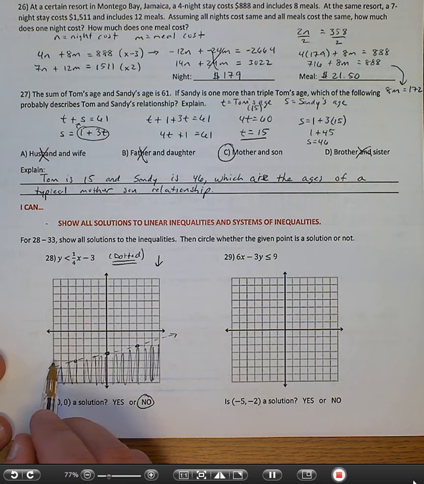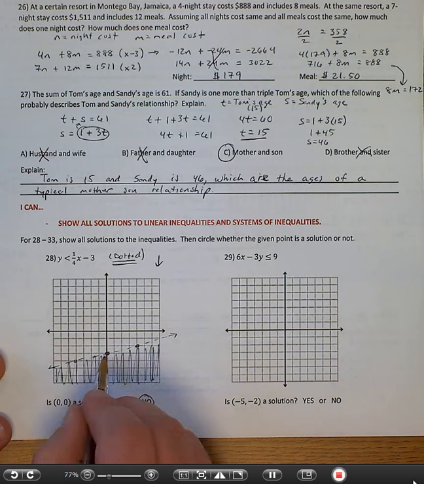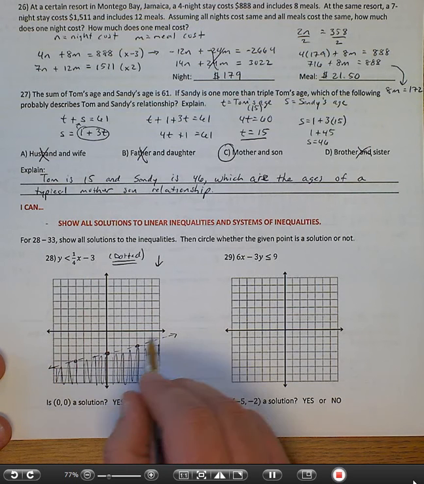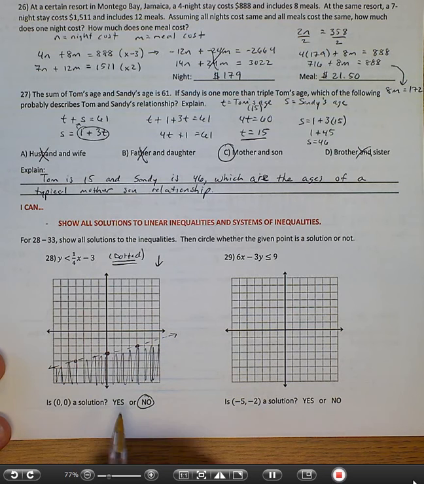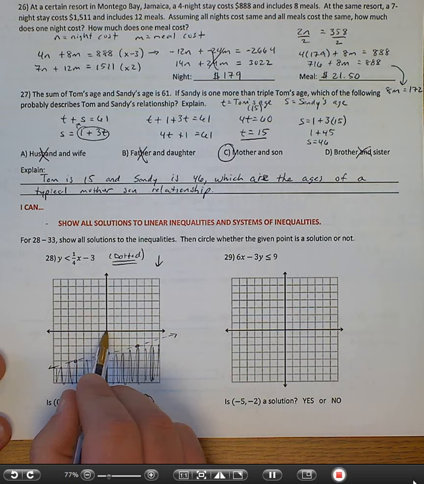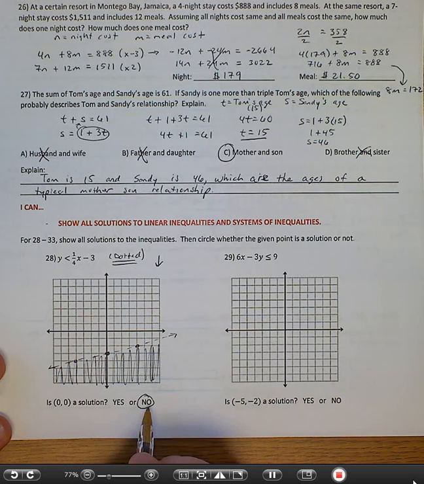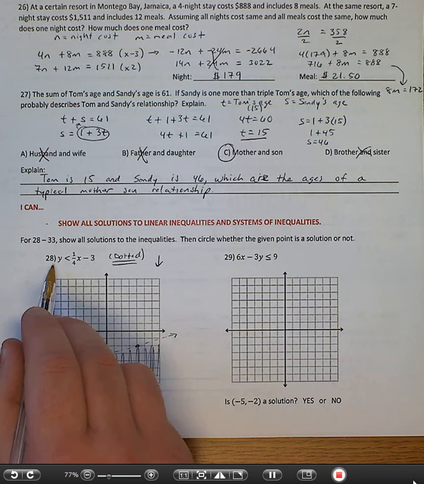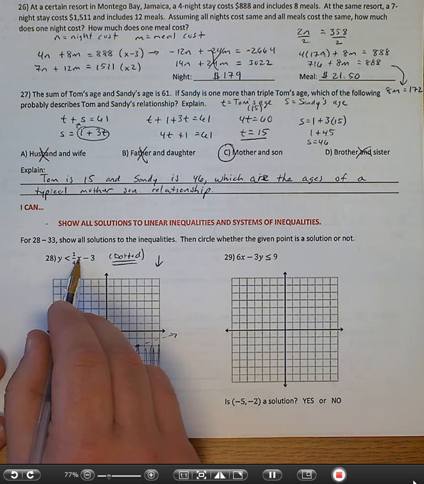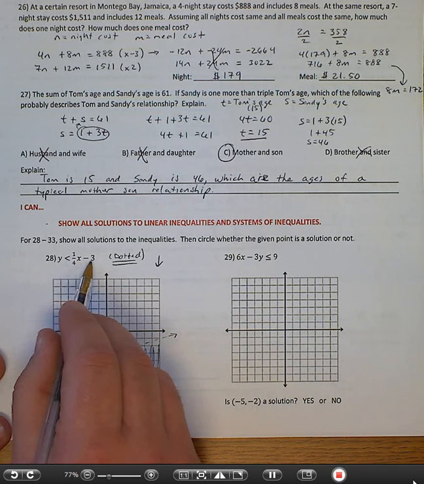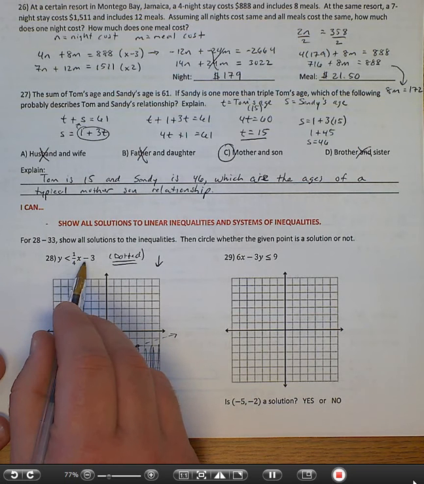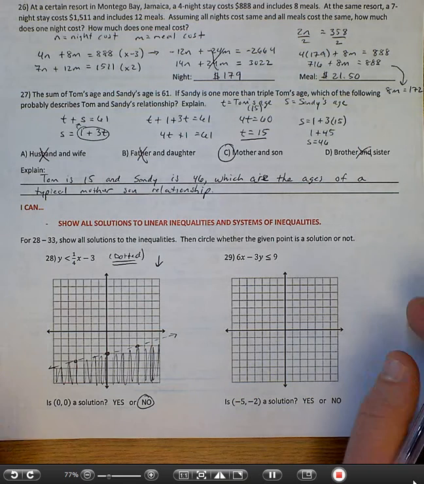Okay, so I went ahead and graphed it. Go down to -3, up 1, right 4. Dotted line through there. And then the last question afterwards was, is (0, 0) a solution? So (0, 0) is the point right here. Is that in the shaded region? It is not. You could have easily figured that out another way too. Put (0, 0) in for x and y. 1/4 of 0 is 0. 0 minus 3 is -3. Is 0 less than -3? No, it is not. It's a false statement, so it's not a solution. Okay? I know I went through that pretty quickly.